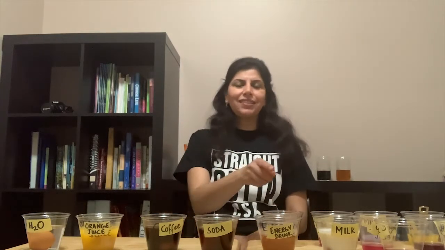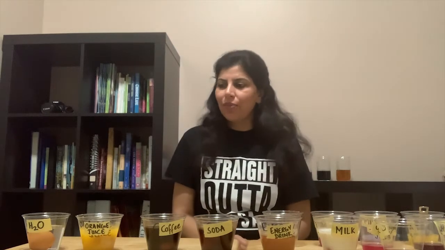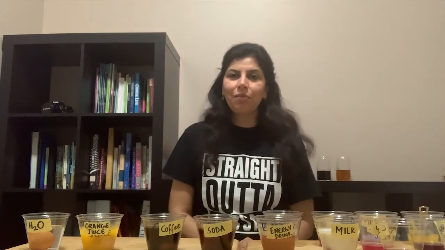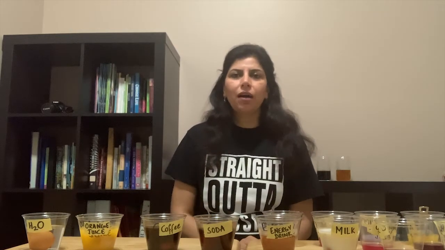All right, now I'm going to show you the experiment I did with eggs. So I had these eggs soaking in different beverages for 2 days now. The reason why I performed this experiment is because I wanted to see how these different beverages impact the surface of the egg, which is the eggshell. Now, eggshell is made of calcium carbonate, which is the same compound that makes the shells of shellfishes, and the corals.